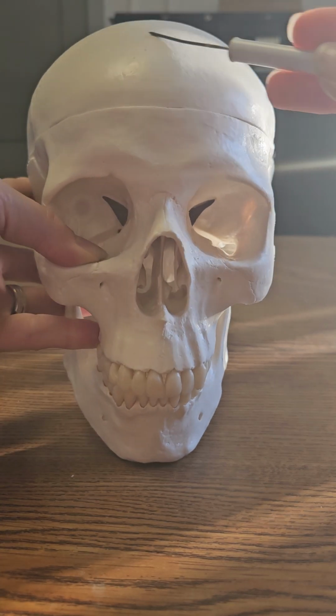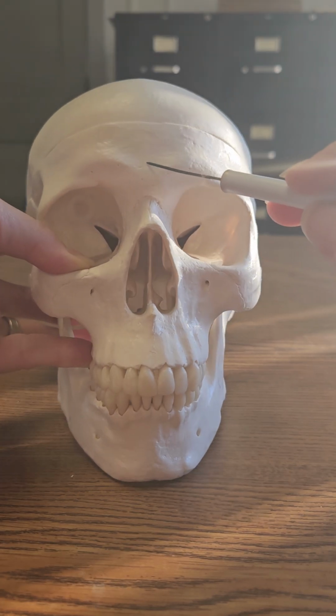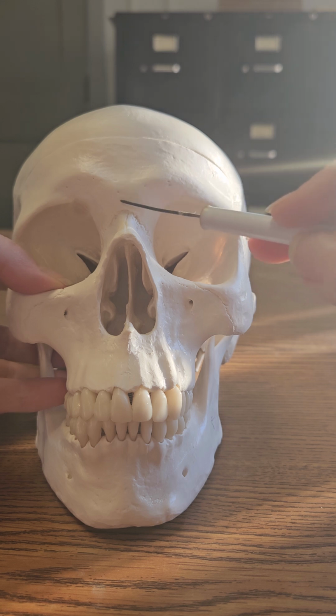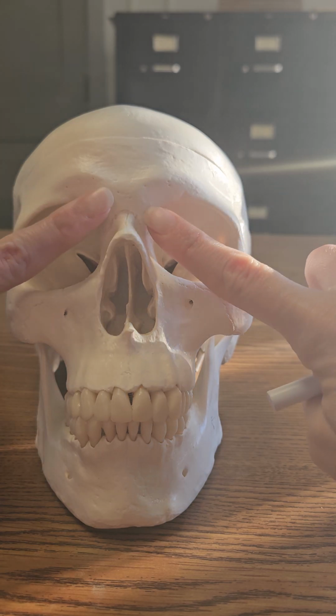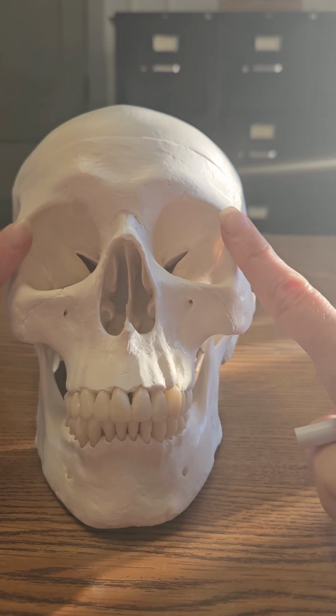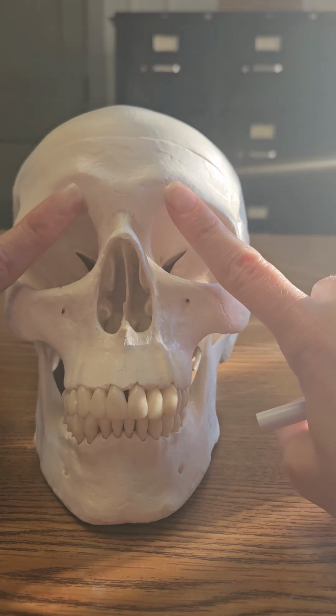On the frontal bone, components that we can see are this area here in between the two orbits, in between the eye sockets. This would be kind of like the unibrow area. This is called the glabella. And then we have the top line here of the orbit. This is called the supraorbital margin.